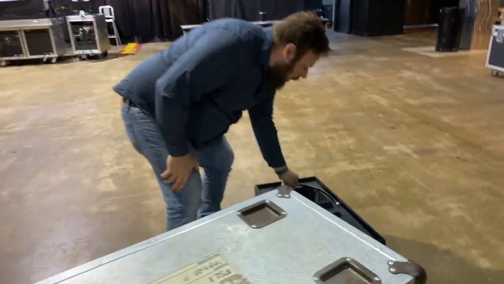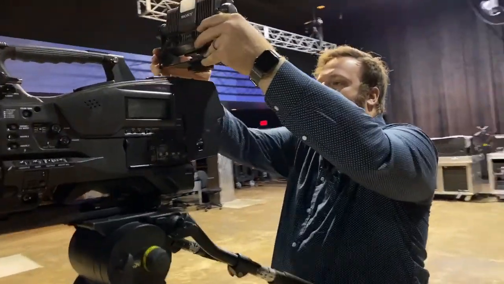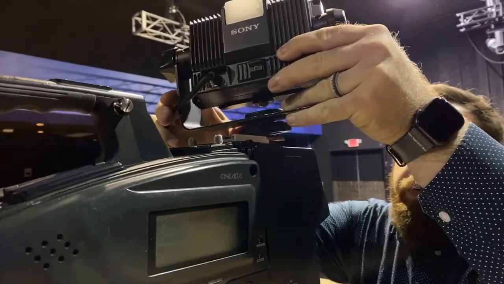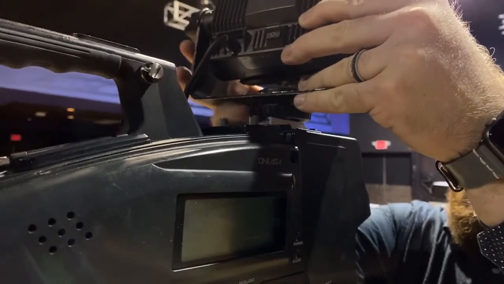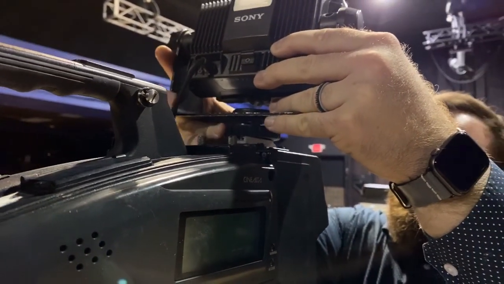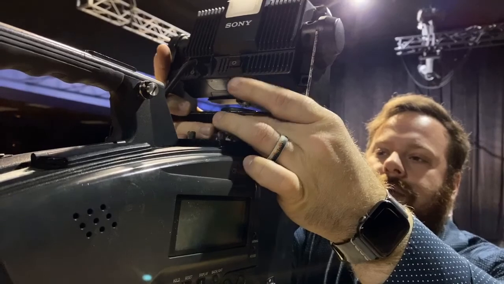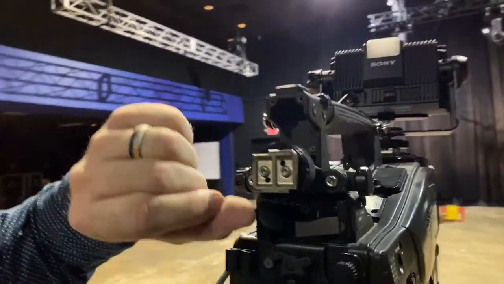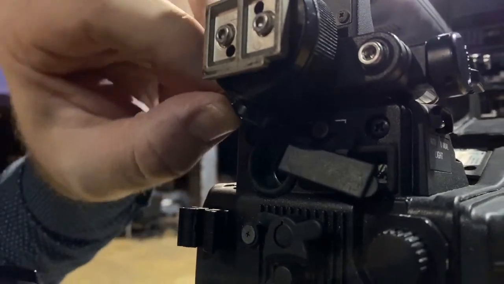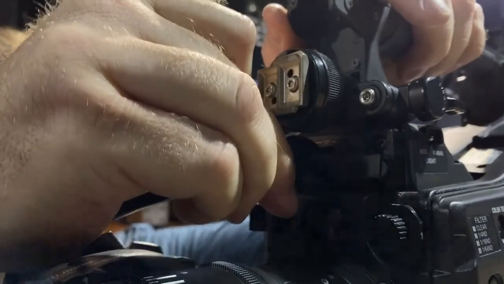First thing I want to put on is a viewfinder. This is no different than when we set up in Live 2. Kind of reverse, you're going clockwise with this to tighten it. And then this cable here is going to the front where you see the VF. It's hard to see. And it's going to plug in like that.